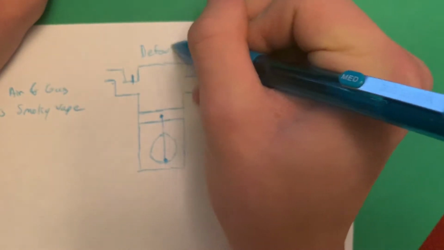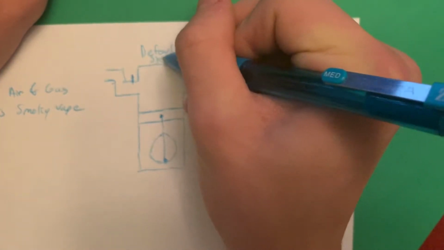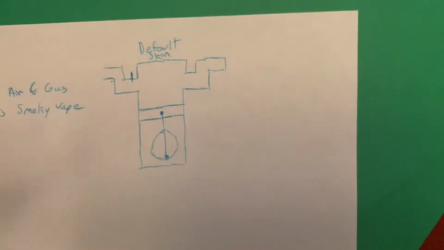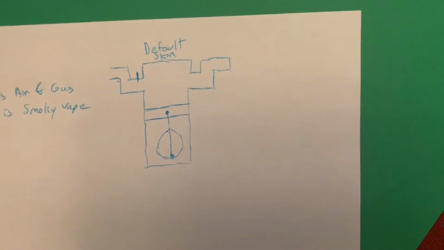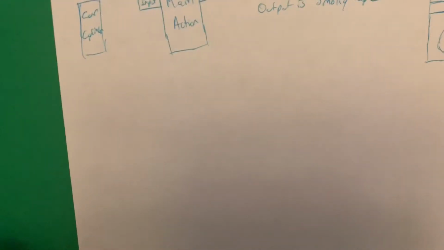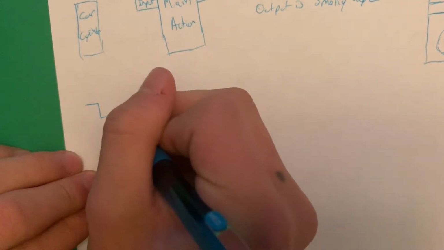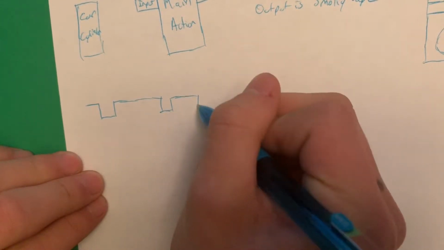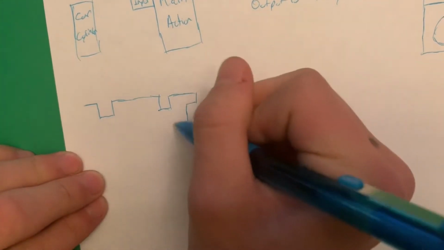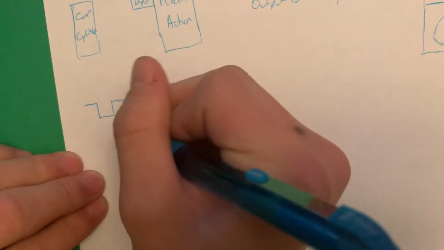So this is the default skin for the cylinders. This is what it starts out looking like. Then the next skin will be when the chamber has the petrol and air inside.